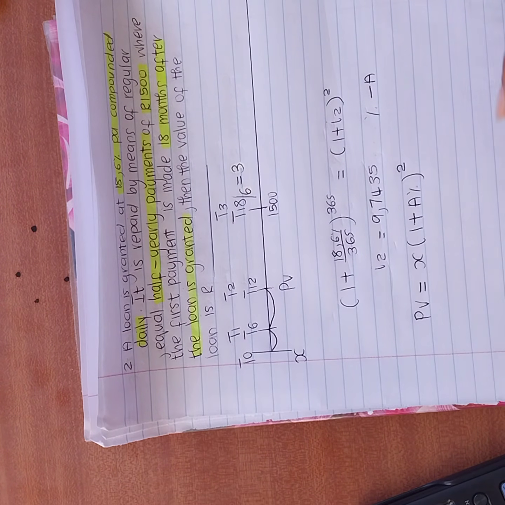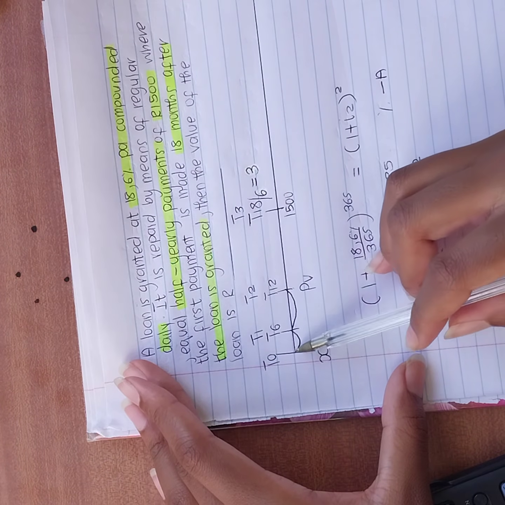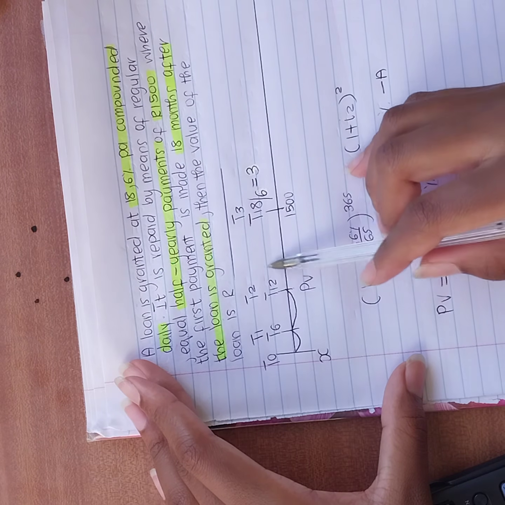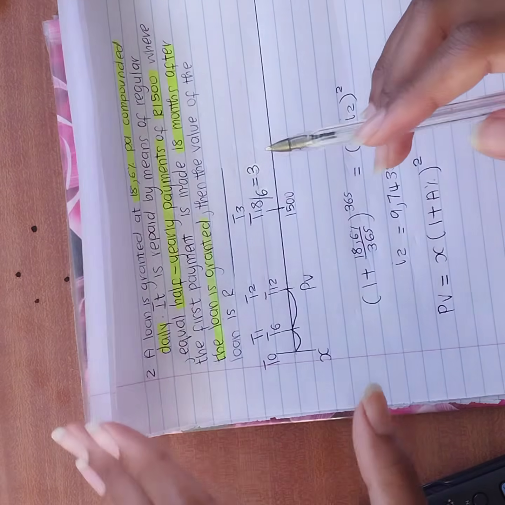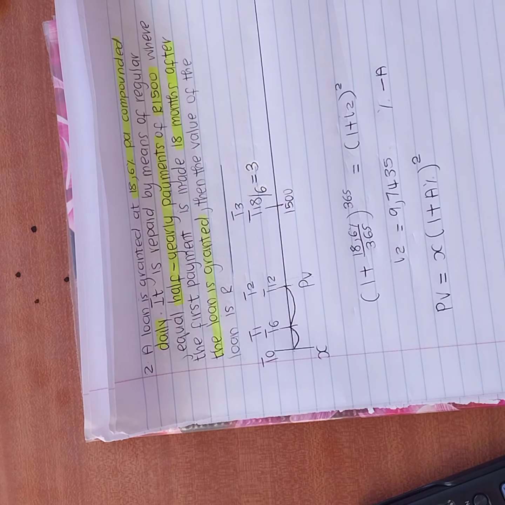You move to the PV. So in this case, I started at T12 instead of T6. So I'm going to say I started at T18. One period before that is T12. That's where my PV is. So I move this 1, 2, twice. Okay, that's where my PV is, right? That's the value of my PV.